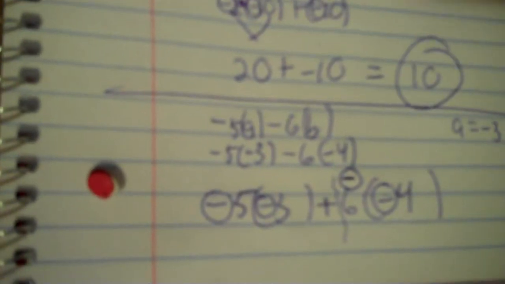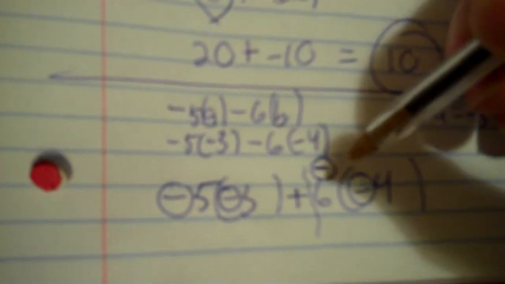So operations, here are my numbers in the problem. Negative 5, negative 3, negative 6, negative 4, all negatives. So there's no operator between the negative 5 and negative 3, so that's times. Between the negative 3 and negative 6, I already have a plus. Negative 6 and negative 4, there's no operator, so that's a times. So negative times negative is positive, 5 times 3 is 15. Negative times negative is a positive, and then 6 times 4 is 24. So I multiply here and here. 15 plus 24 is 39.